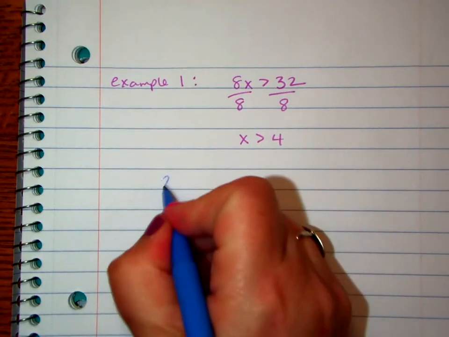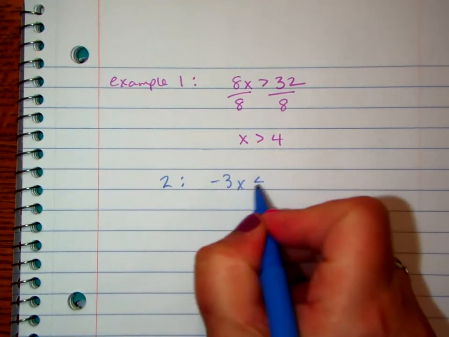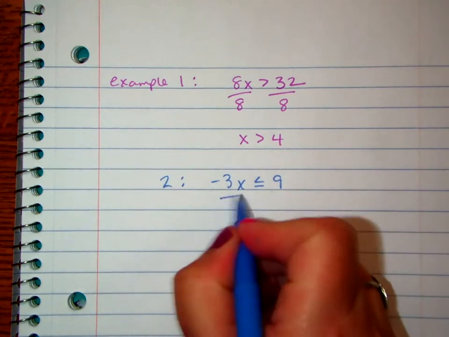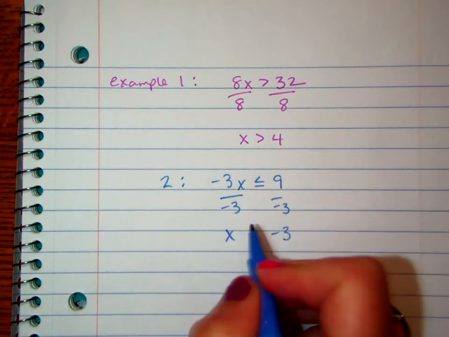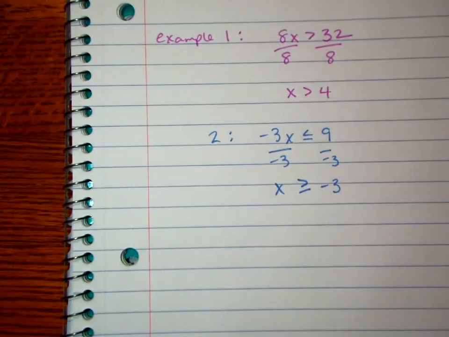Okay, but if I have something where I have a negative, so let's say I have -3x is less than or equal to 9, now when I divide by -3, the difference is I'm now going to flip my symbol, so x is greater than or equal to -3.